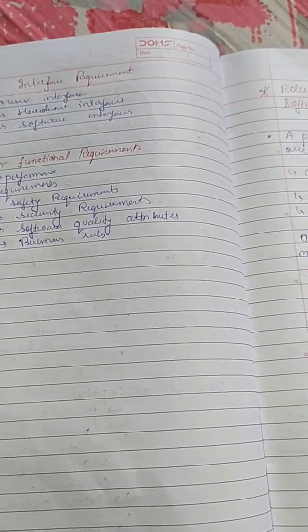So these entire requirements are mentioned very precisely in the SRS document, to ensure that the software project does not fail in the further procedure.